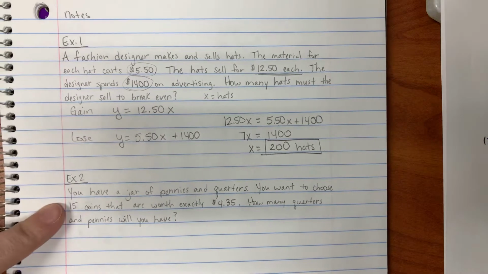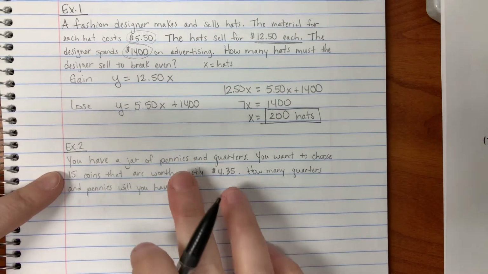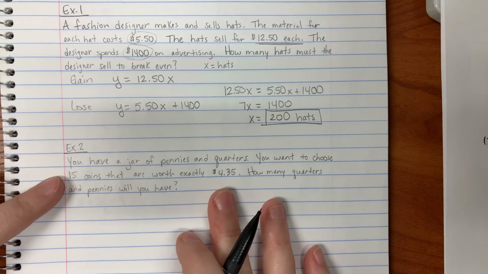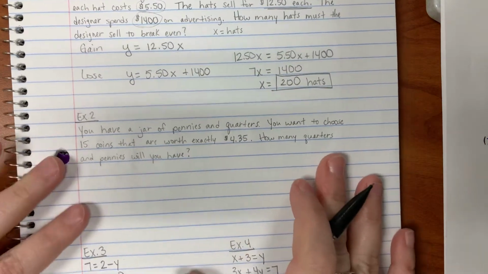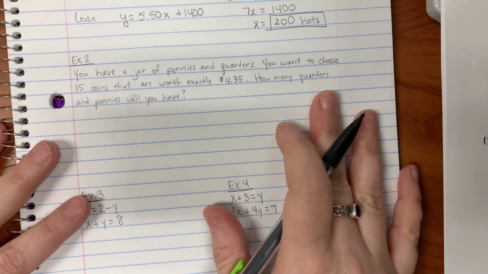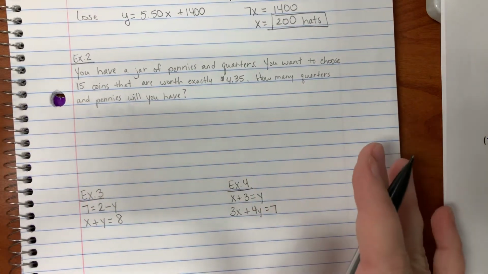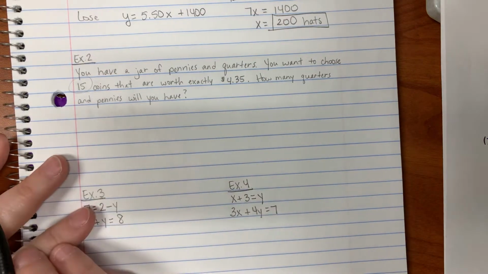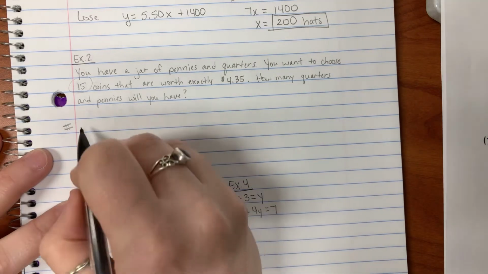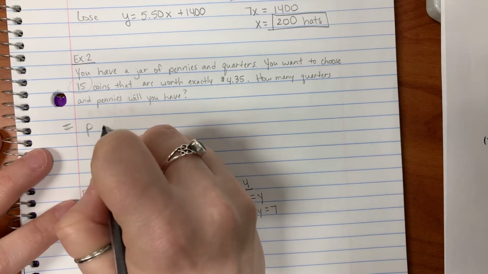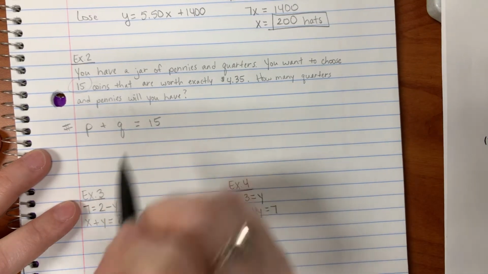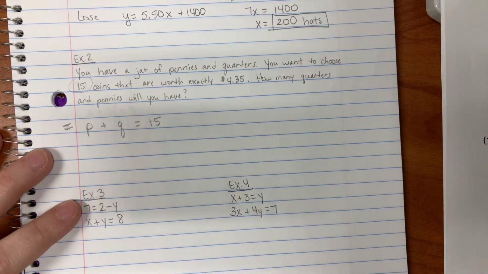Okay. The second one, you have a jar of pennies and quarters. You want to choose 15 coins that are worth exactly $4.35. How many quarters and pennies will you have? So I would start out first with the fact that I have some coins, and total I have 15 of them, right? I know that I have some pennies, and I know that I have some quarters, and total there's 15 altogether.